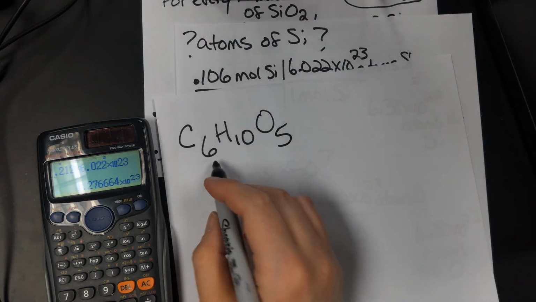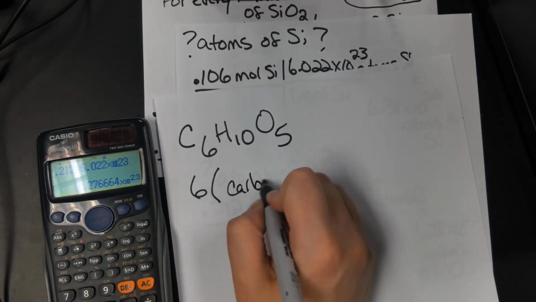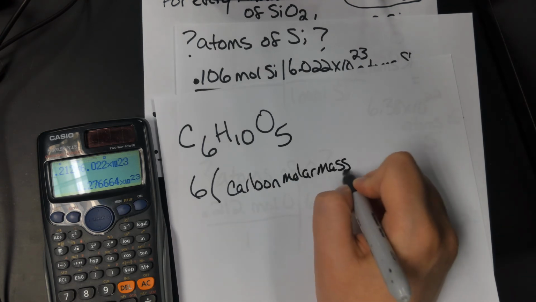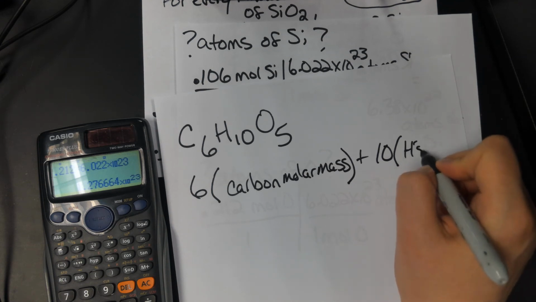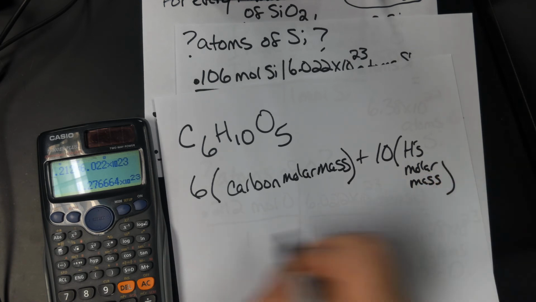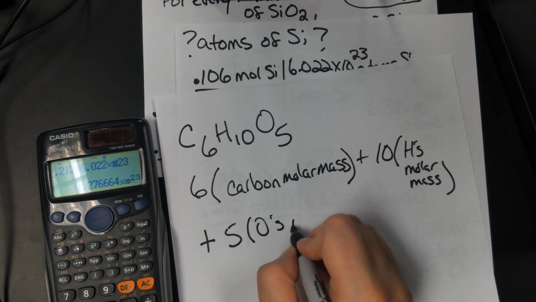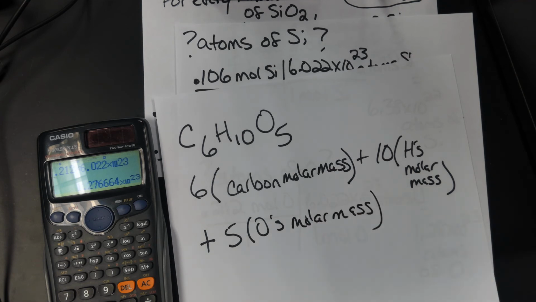So you're going to multiply 6 times whatever carbon's molar mass, plus 10 times whatever H's molar mass, plus 5 times whatever oxygen's molar mass. The hint is it's above 100 grams per mole, right?